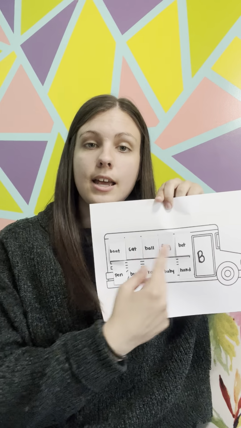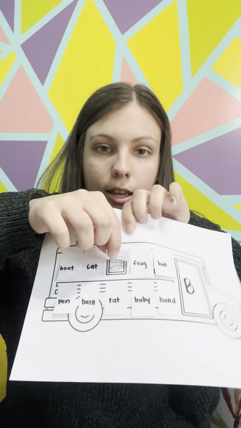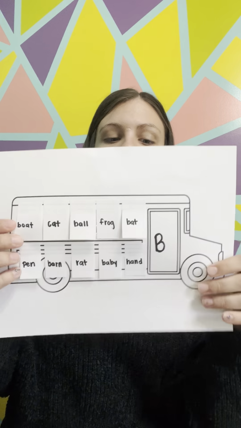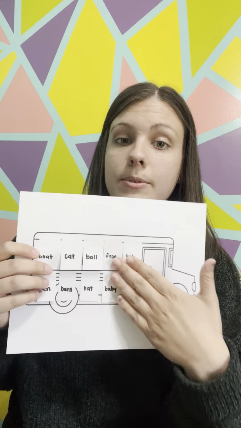Here I have demonstrated bus, as bus begins with B. And I have these little flap cards. They all flap up, and under the word you see the picture of what is written. For this activity, the students and I would begin together, and I would demonstrate.